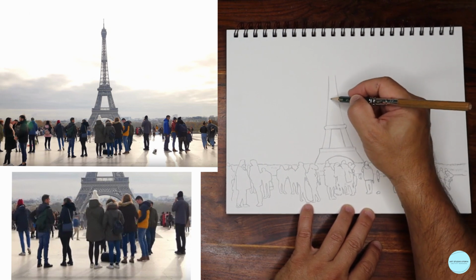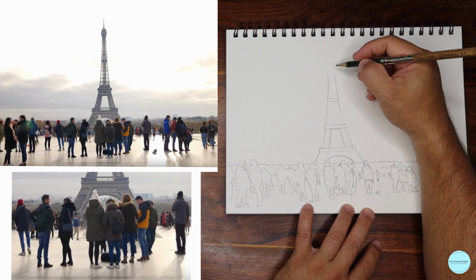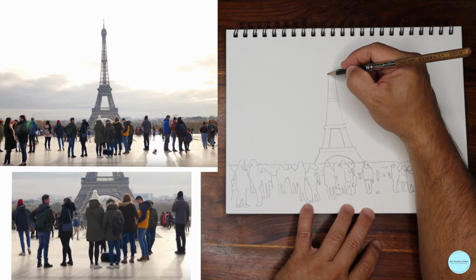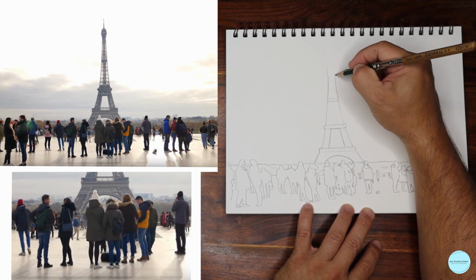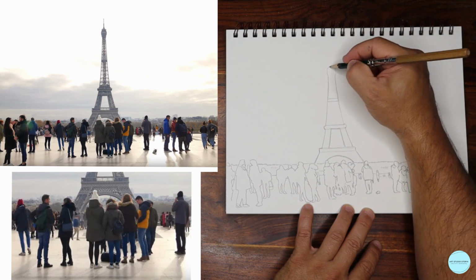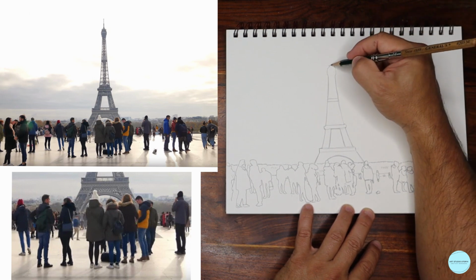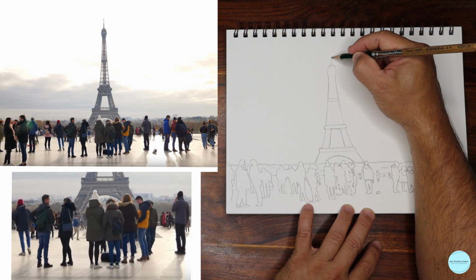And depending on how much detail you want to add, you choose what kind of line, how dark your lines are going to be. So I stayed with pencil for the entire thing. It would actually look really nice, a nice combination if it were pencil or ink, but I'm just going to stay with pencil.